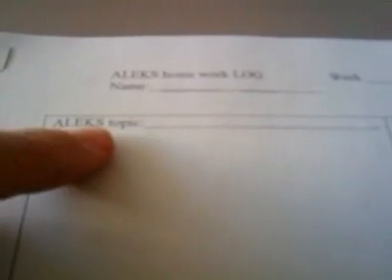So over here we have our ALEKS topic, that top left-hand corner. And right here where it says ALEKS topic is where I'm going to write in that little space provided, simple interest. So I write that down, and then I will click on that link for simple interest, which is going to take us to some problems on that.